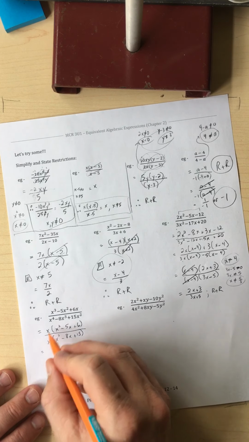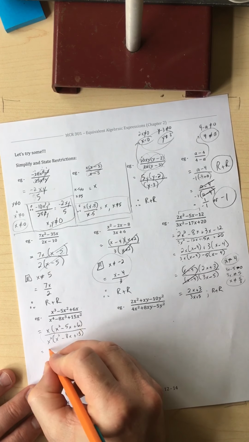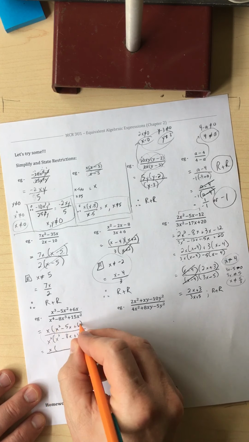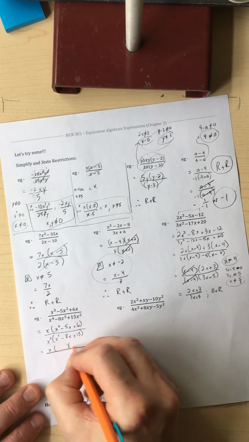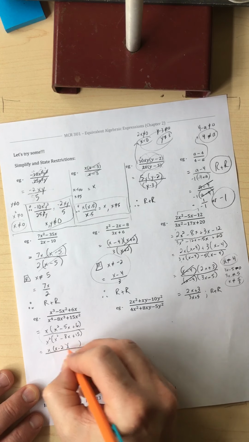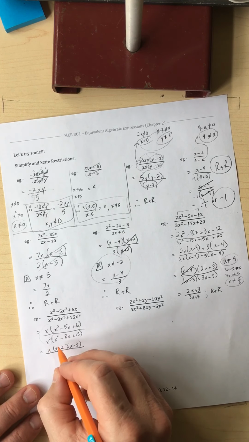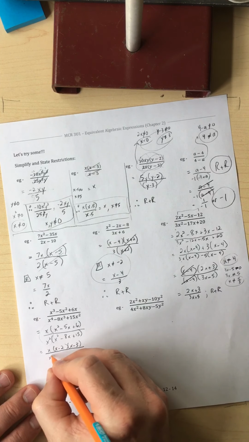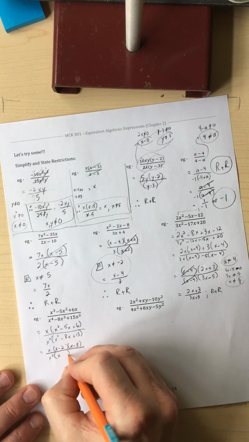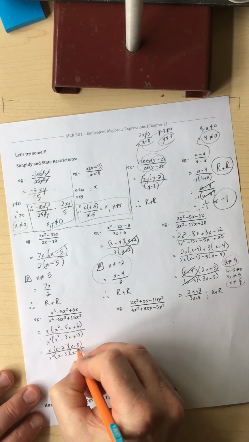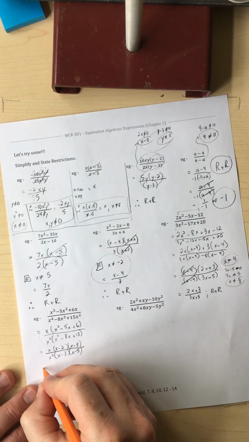Okay, so these guys will cancel out, but we're not going to do it yet. So we got x, and then factoring the numerator, what multiplies to give me 6 and adds to give me negative 5. And then it's x minus 2, x minus 3. What multiplies to give me 15 and adds to give me negative 8. And that's going to be negative 3 and negative 5. Okay, so now that's completely factored.